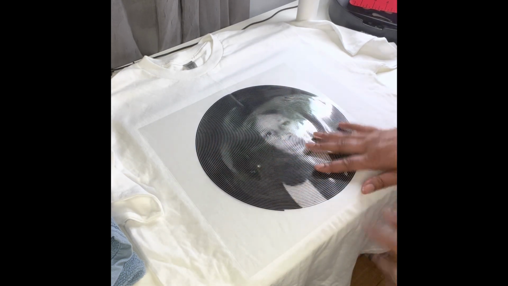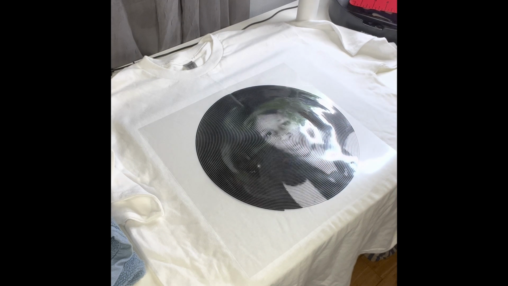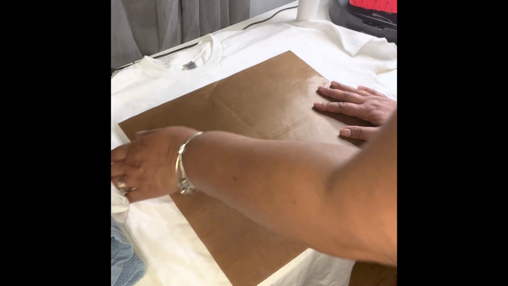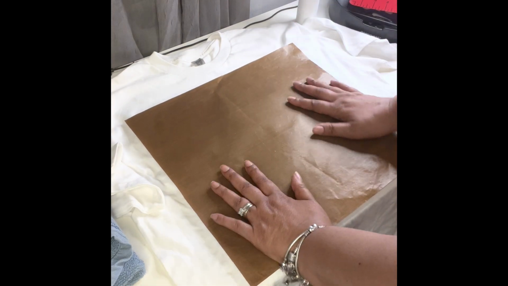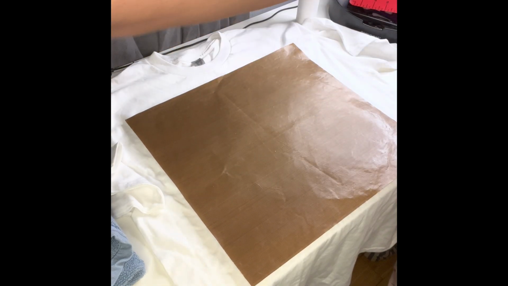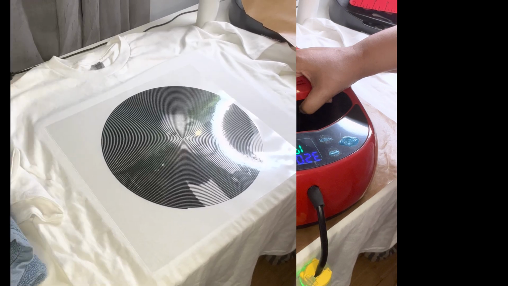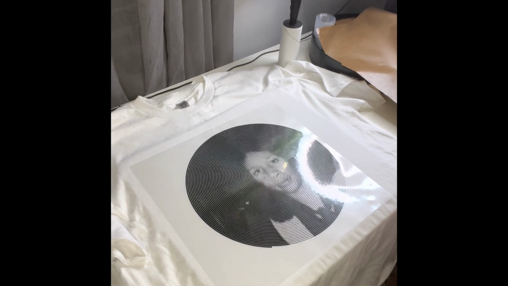All right, now let me find my Teflon sheet. Oh, I got it. Okay. So I got my Teflon sheet. I got my heat press heated to 320 for 15 seconds. And we're going to go ahead and heat and press this thing. And I'm going to show you what it looks like when I come back. Okay, family, I have pressed it at 320 degrees for 15 seconds.